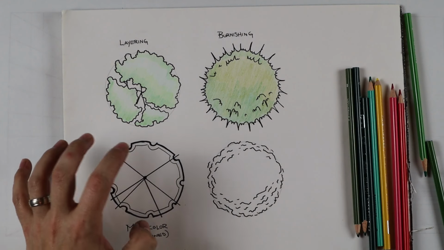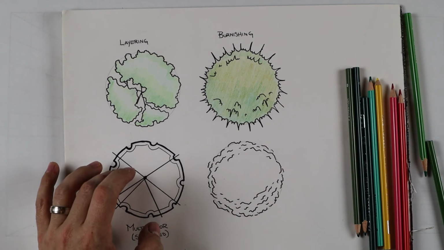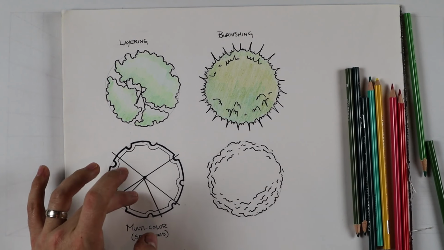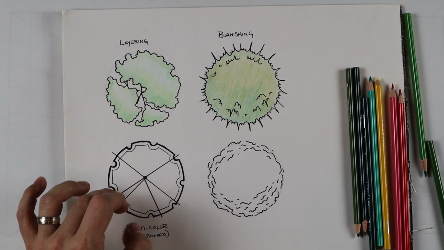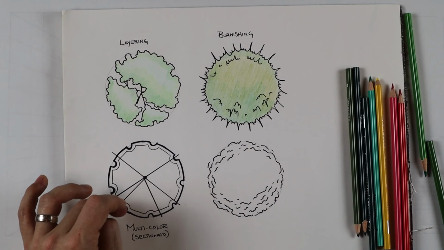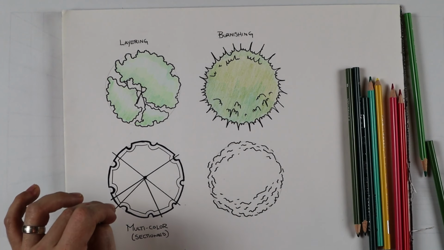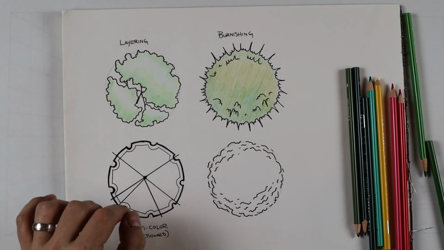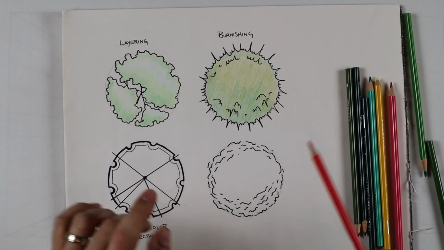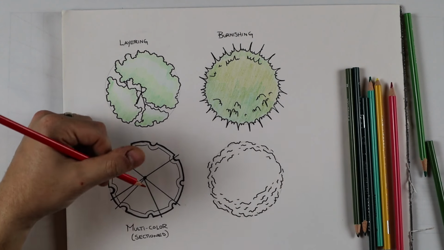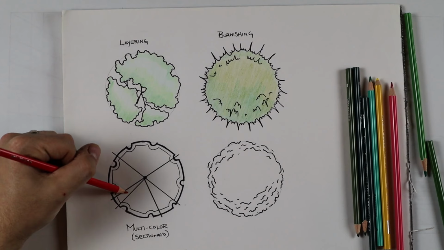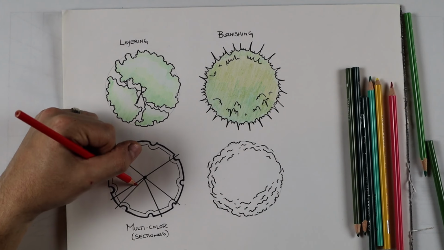So you would want to choose essentially where your lighter colors would be, where your darker colors would be, and then how your border would interact with both of them. So I'm going to start with my lighter colors. I'm actually going to choose this to be kind of like more of a flowering, so I'm going to start with red. The small sections are going to be red.